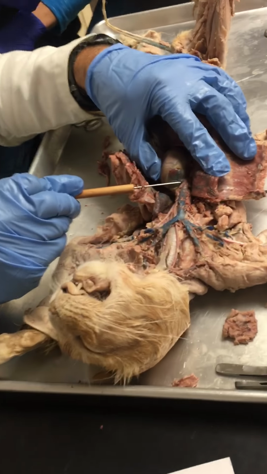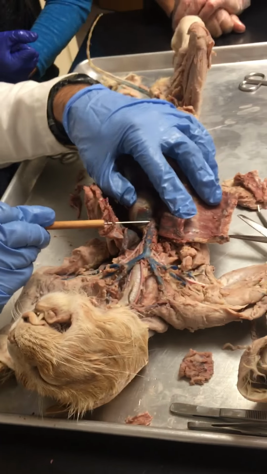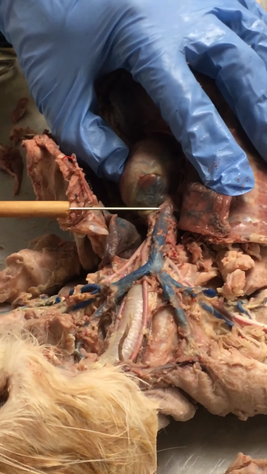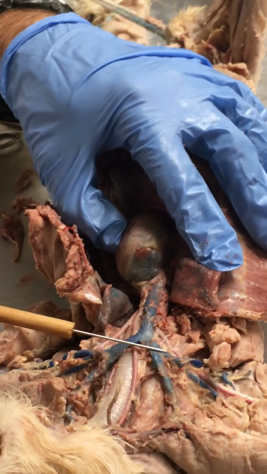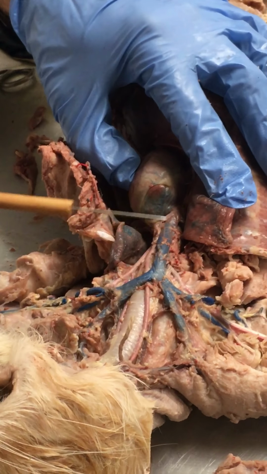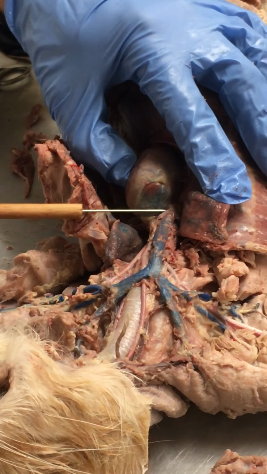Long superior lobe, and we've got the superior vena cava coming off the heart here, and it continues up to this point right here. Where it branches, it's no longer the superior vena cava, so it's just from that branch point back down to the heart itself.